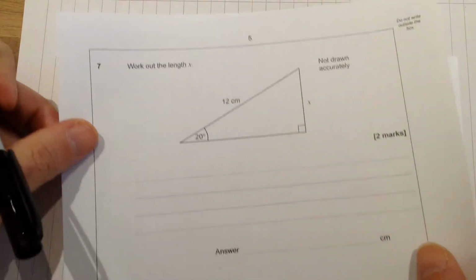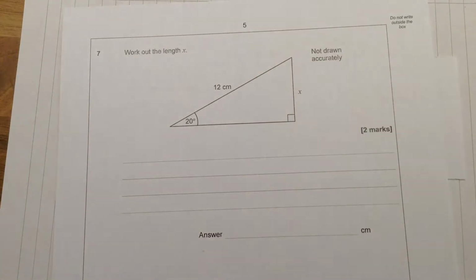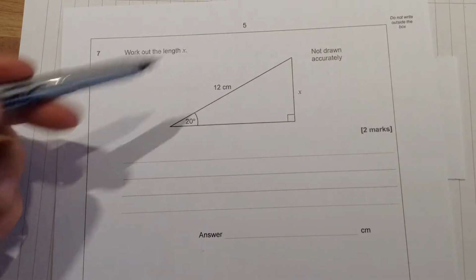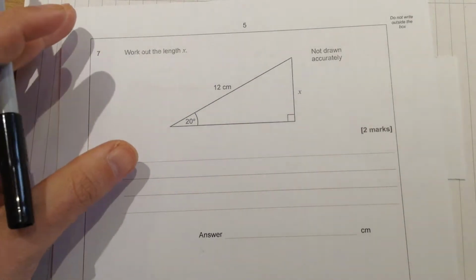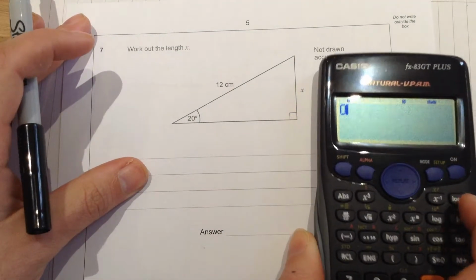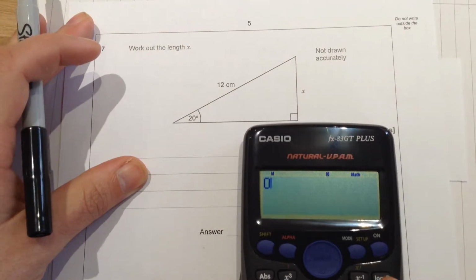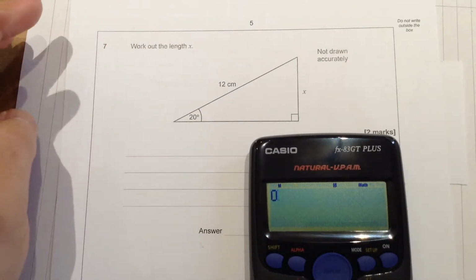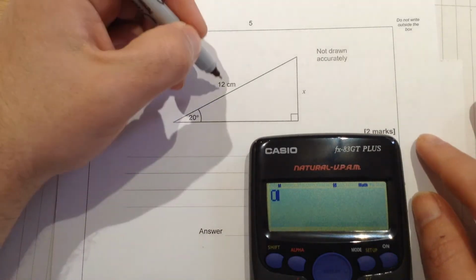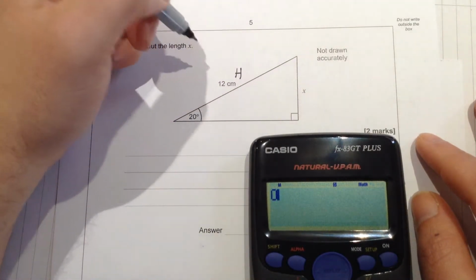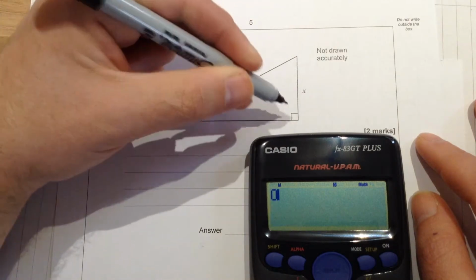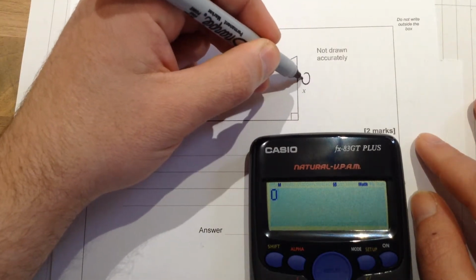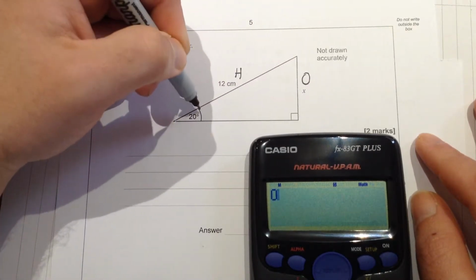Here's your next question. So here we've got a right angle triangle. We've got information to do with sides and angles. So this tells me it's going to be a trigonometry question. So the first thing we need to do is label up the information that we've got. So 12 is the hypotenuse, because it's the side that does not touch the right angle. Over here we've got the opposite side, based on the angle that we're given.